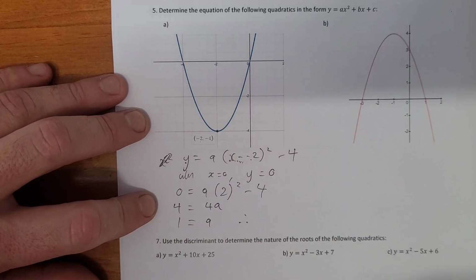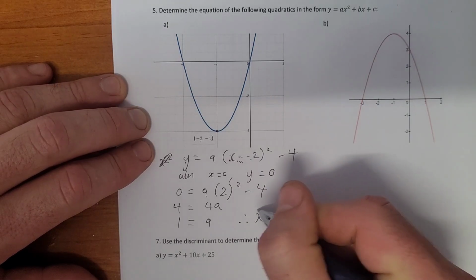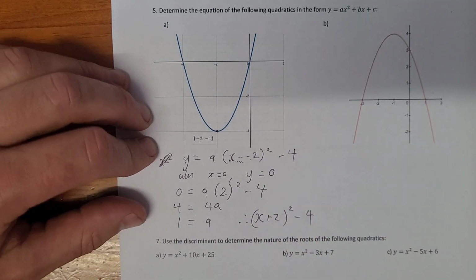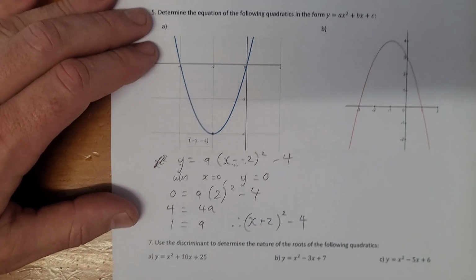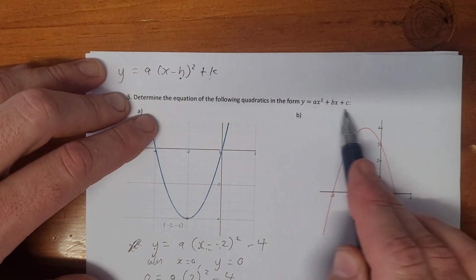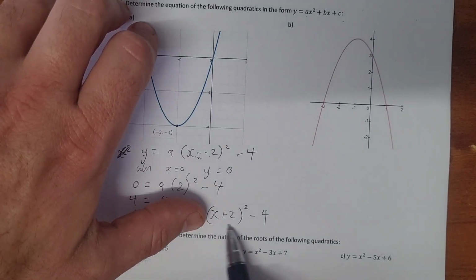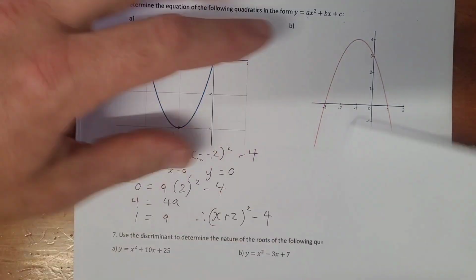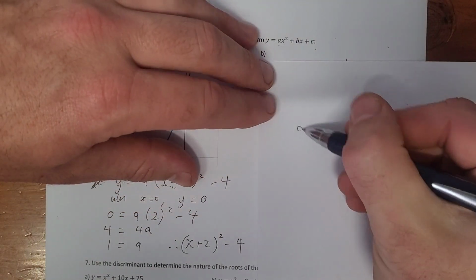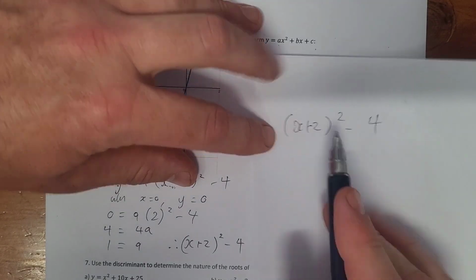Therefore, this quadratic in completed square form would be x plus 2 squared, take away 4. All right, so that's all well and good. However, it does say determine the equation in this form. Now that's general form, isn't it? So that means what we would need to do is fully expand this out. So we have x plus 2 squared take 4. We're going to use the perfect square rule.